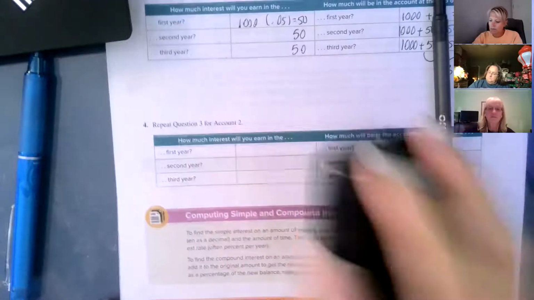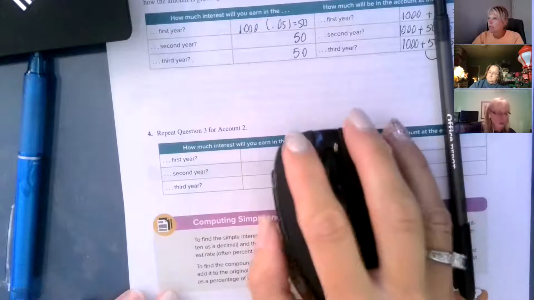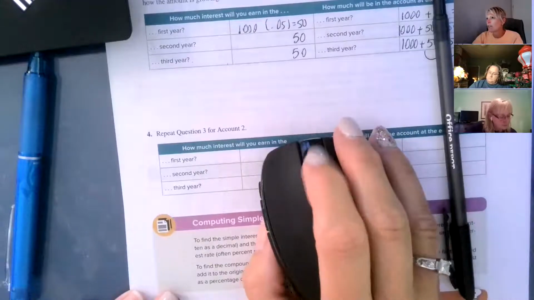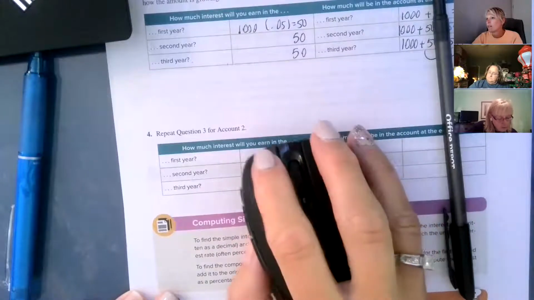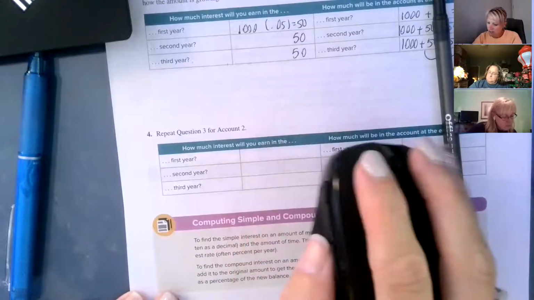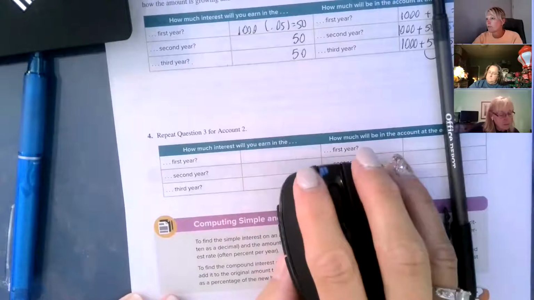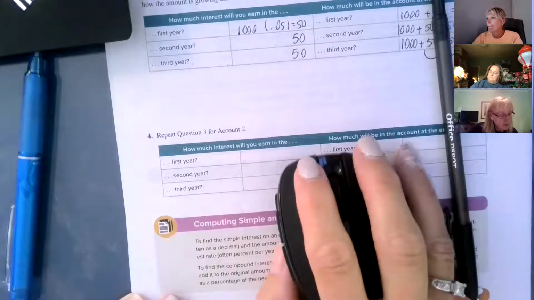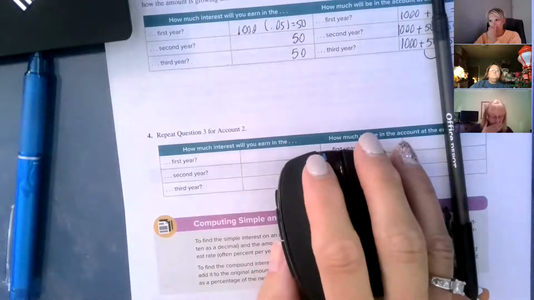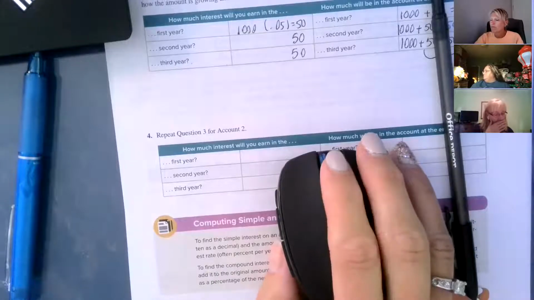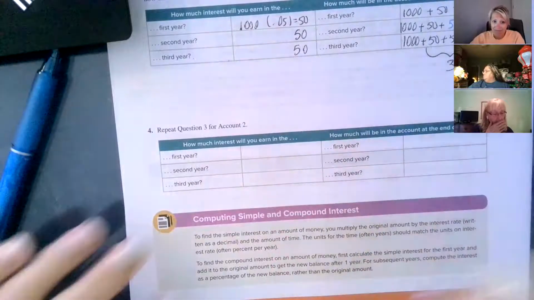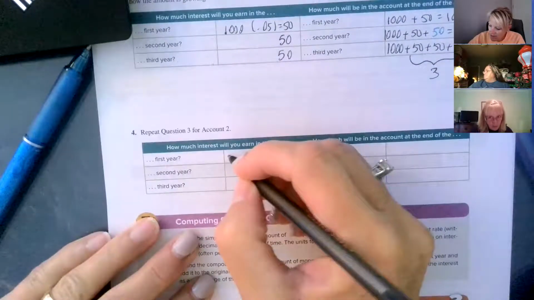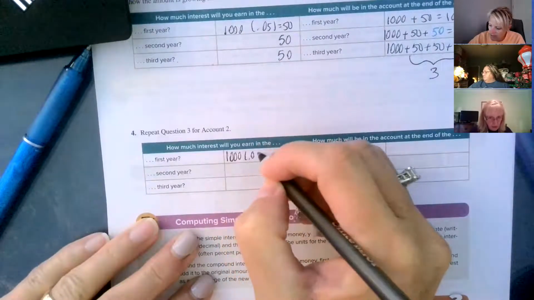Did you get the interest for the first year, second year, any of those so far for the second account? Well, to me, the first year is the same as the other account one. And it was the same percentage, so it should still be the same dollar amount, correct? Right, $50.